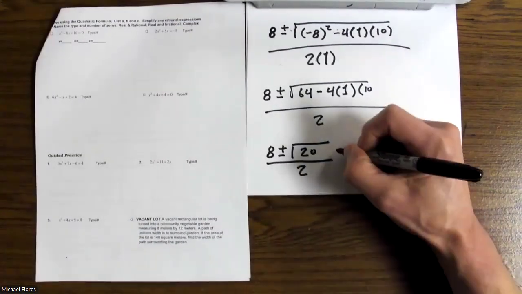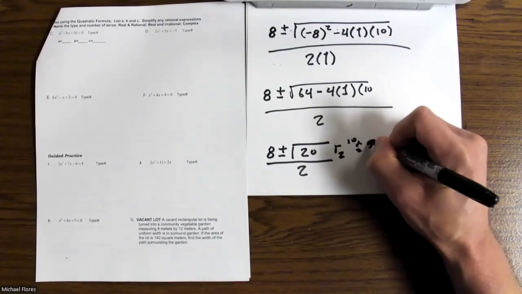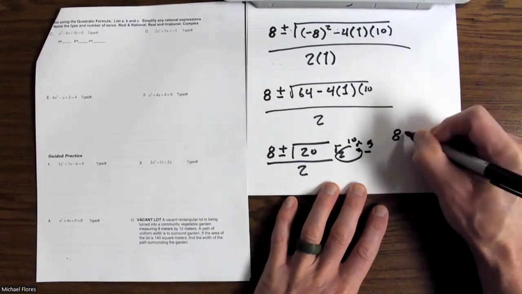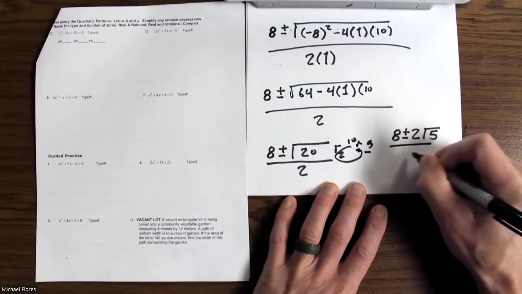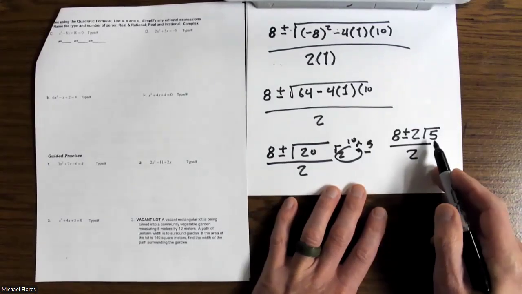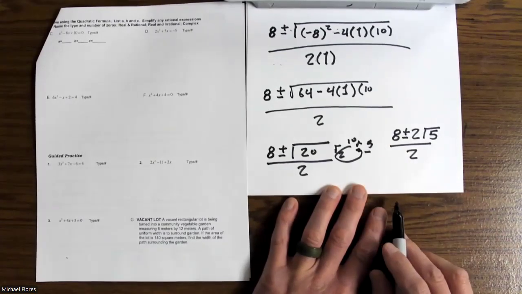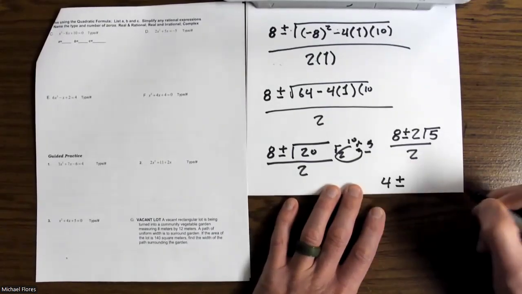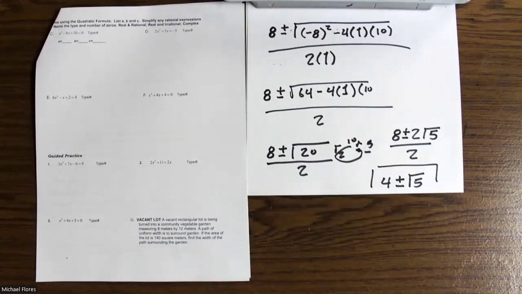The square root of 20 will reduce: 2 and 10, 2 and 5. Here's what it reduces to: 8 plus or minus 2 root 5 all over 2. Now that the root is fully reduced, check and see if all of these outside numbers are divisible by a common term. They are. We can divide them all by 2, leaving us with our final answer of 4 plus or minus root 5. We have 2 solutions, and they happen to be real and irrational.